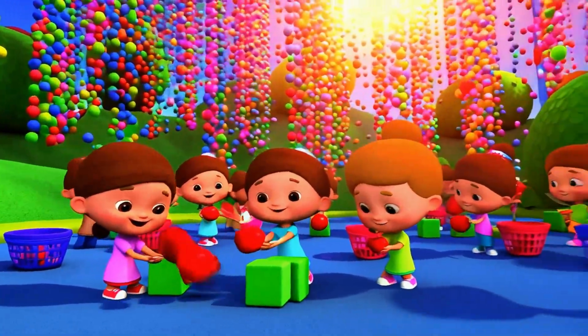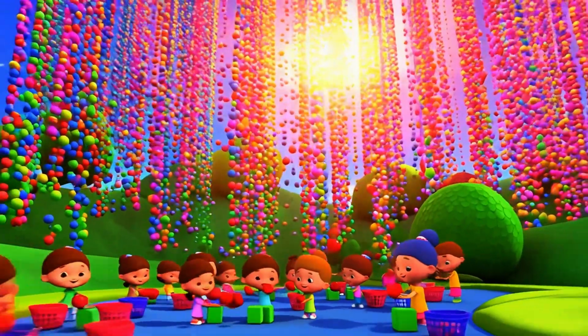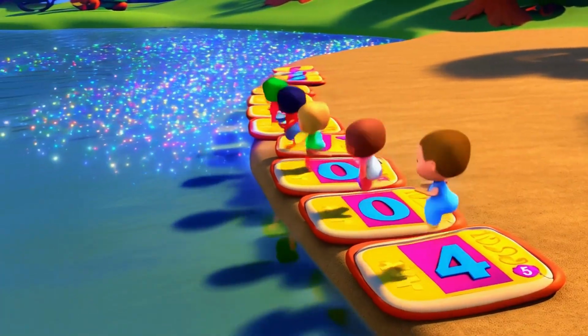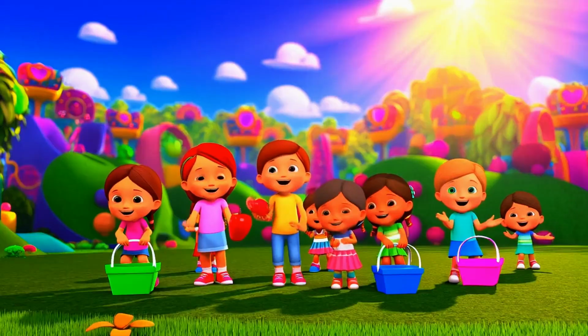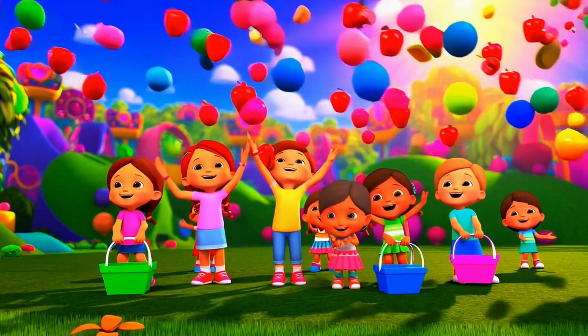Did you spot any apples? How many are there? What numbers do you see? What colors and shapes do you see? Too many. Two. Pause and see if you can see the different fruits.